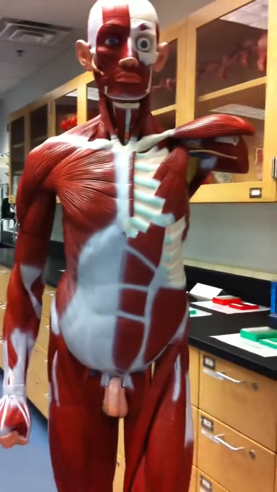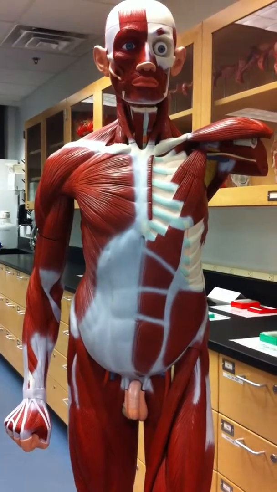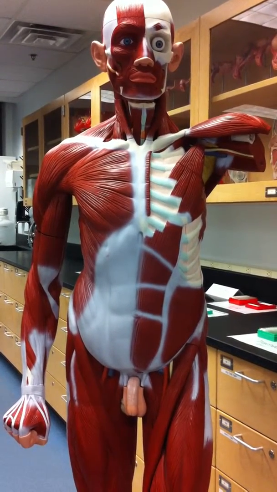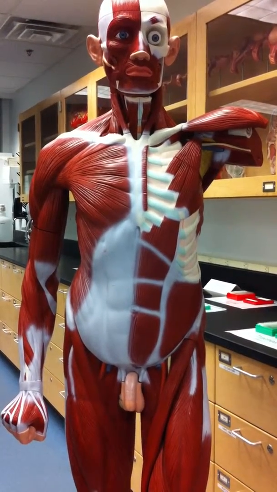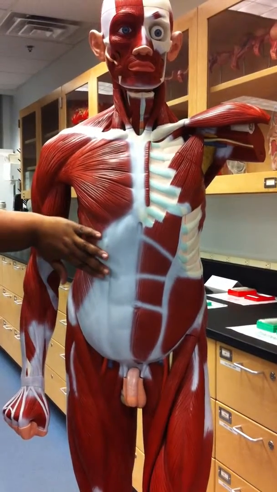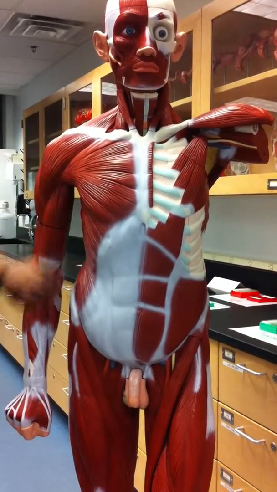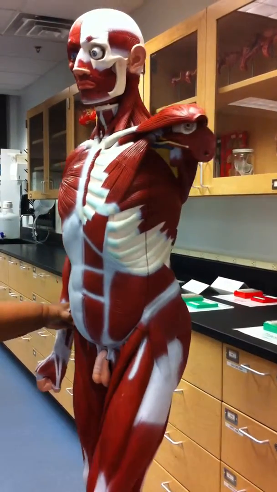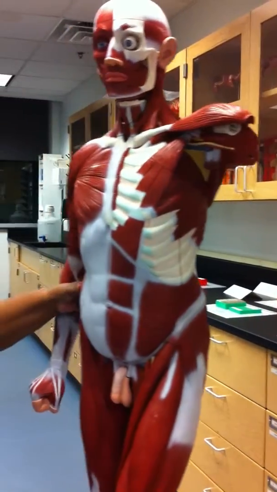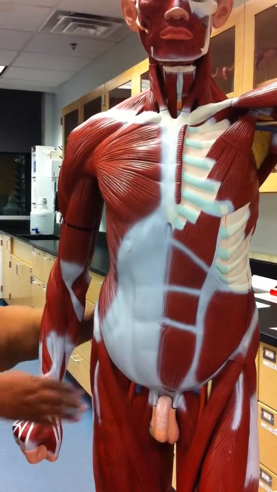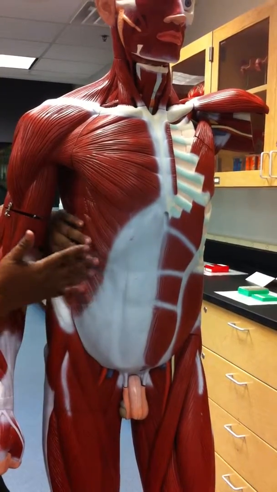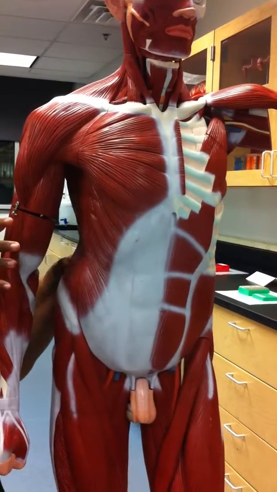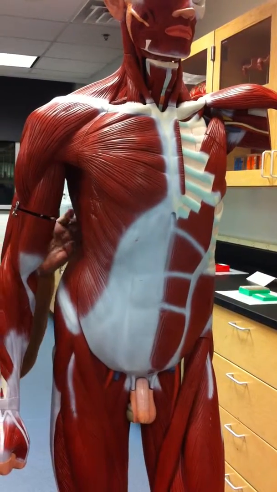So, origin, ribs 5 through 12. Insertion, iliac crest, inguinal ligament, linea alba. Action, compresses the abdomen and laterally rotates the trunk. So, these muscles, let's see. So here, and you see how when they contract, the trunk will be pulled laterally.